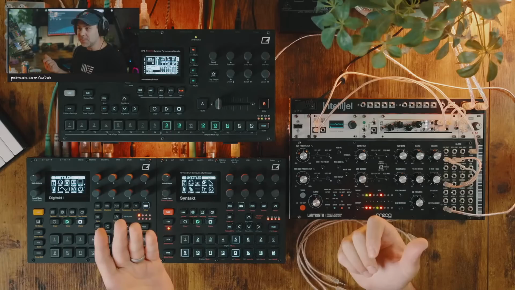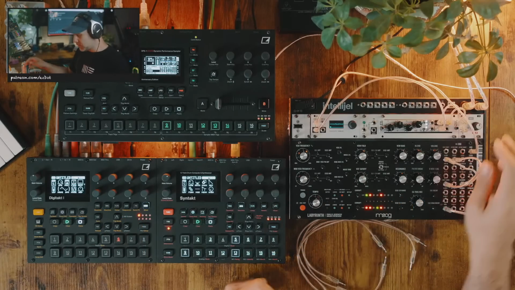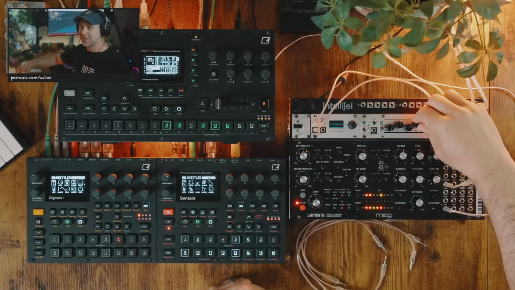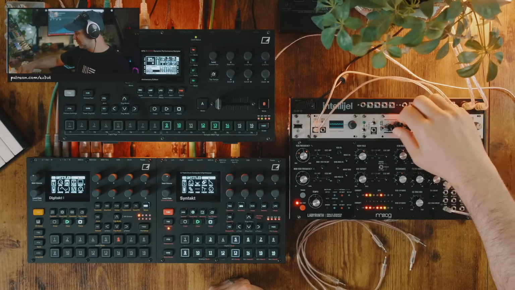But let me show you some of the sounds I've captured with it so far. This was the initial sound. This is with the effects aid coming in. These sounds are so cool.